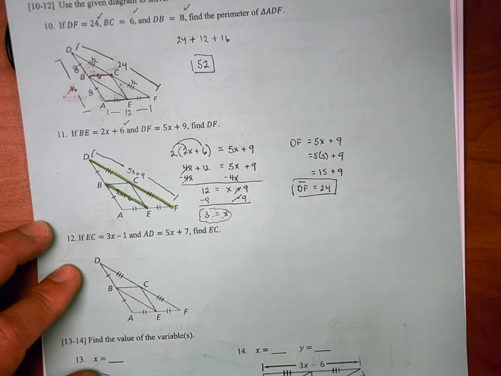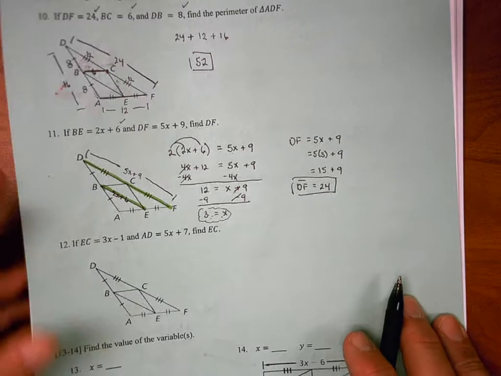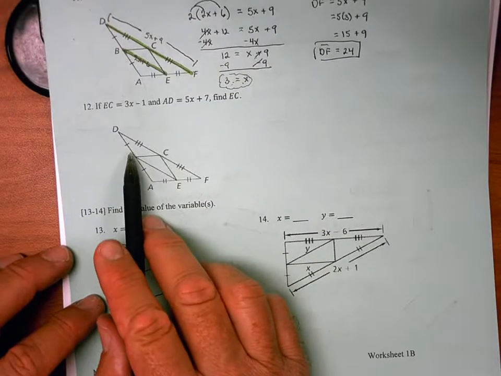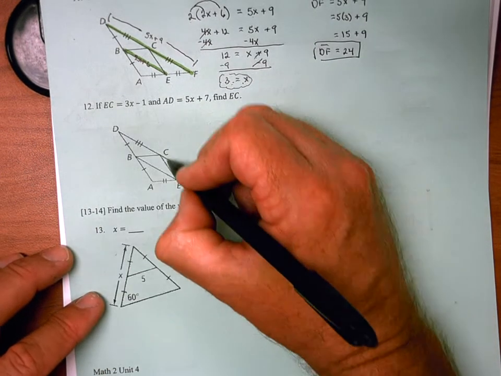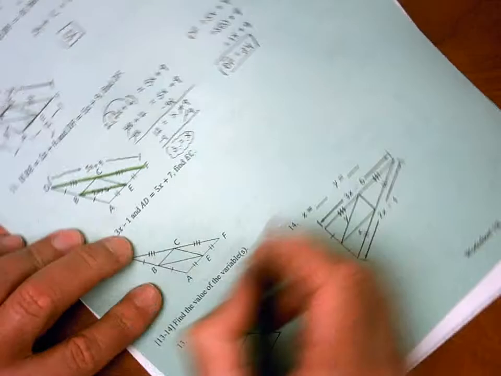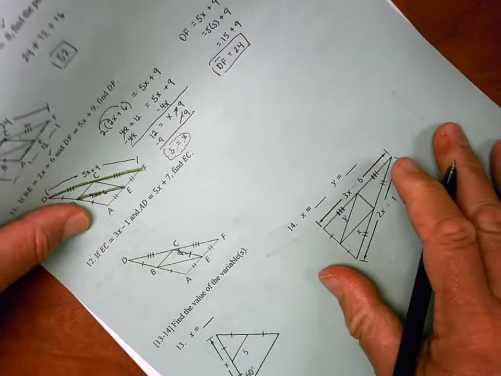There we go. Okay. So that's D to F. Number 12. No more singing. E to C. If E to C is equal to 3x minus 1, E to C is right here. I'm going to mark that as 3x minus 1. That is a mid-segment.